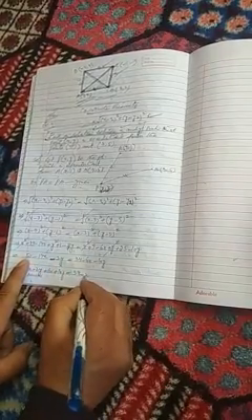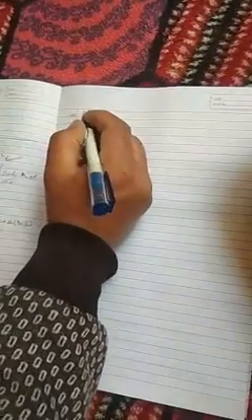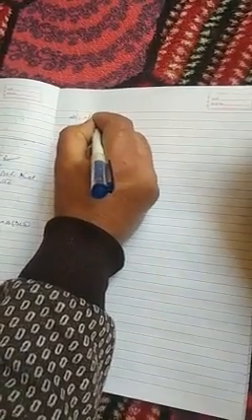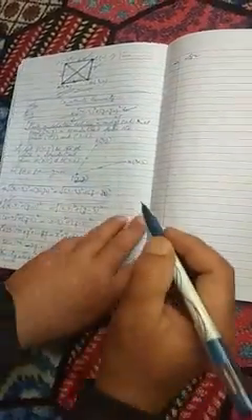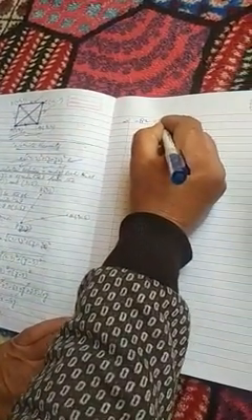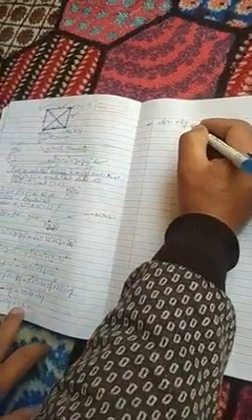Now combine x and y terms. Minus 14x plus 6x is minus 8x. Then minus 2y plus 10y is plus 8y. Equal to 34 minus 50, which is minus 16.